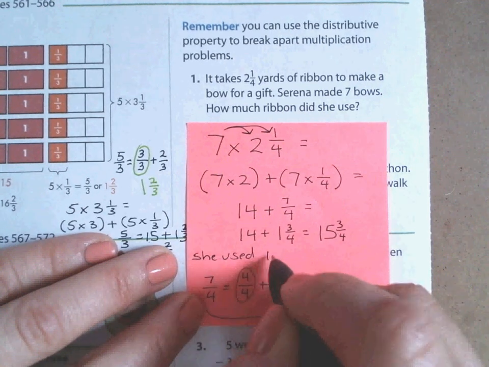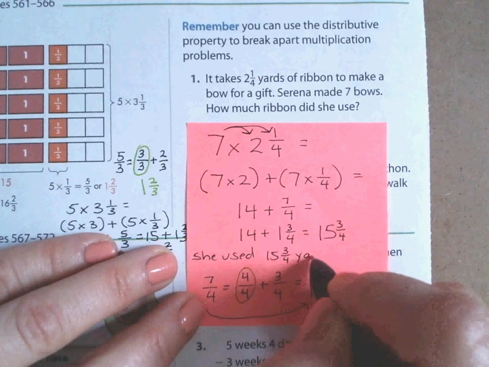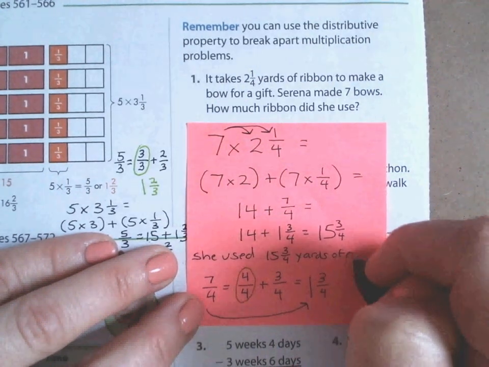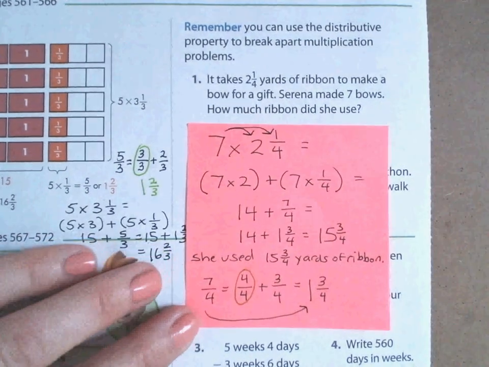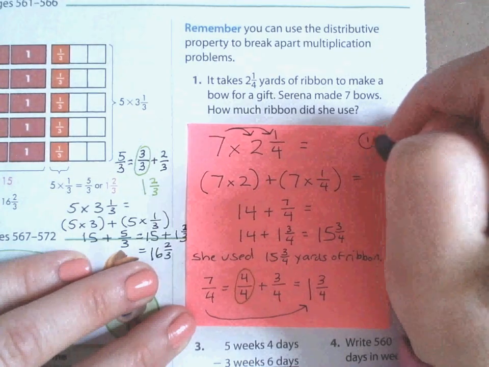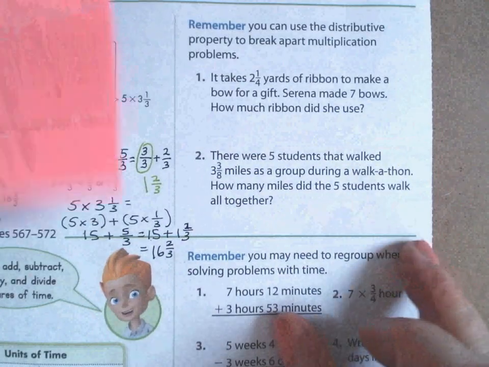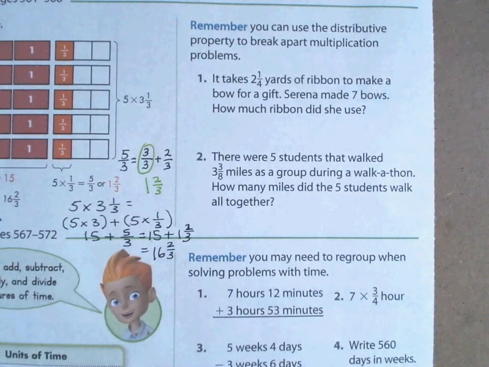she used 15 3/4 yards of ribbon. Okay, so that's number 1. And I'm going to put this off to the side. Let's take a look at number 2.